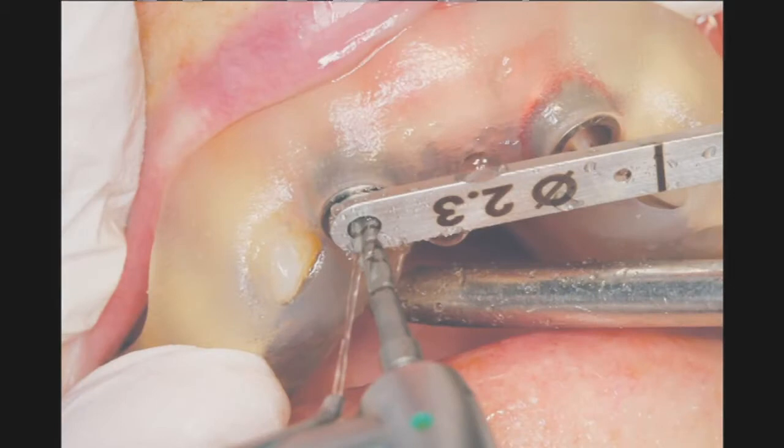Figure 4 shows the 2.3 diameter key inserted into the sleeve of the surgical guide, and a 2.0 millimeter pilot drill is used to create the initial anatomy to the predetermined depth. The predetermined depth was determined by the CT scanning software, where we virtually placed the implant in the correct position, correct depth, and correct angulation for ideal aesthetics.